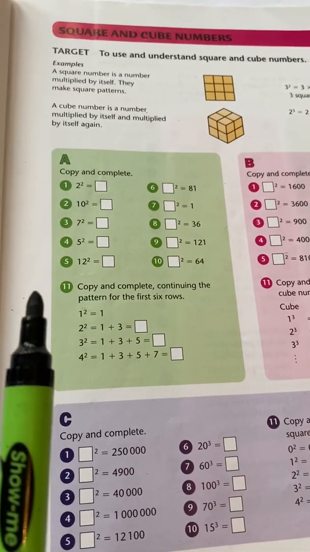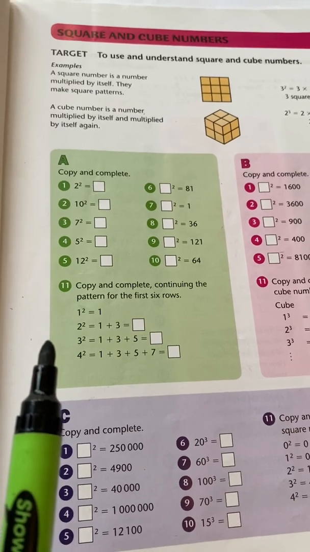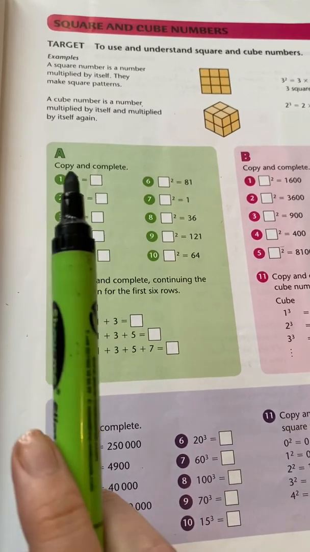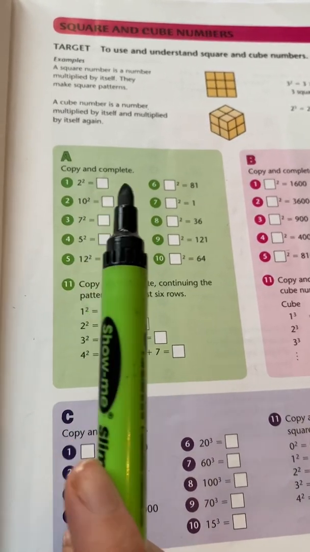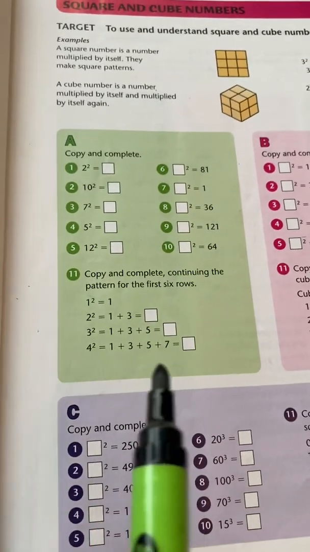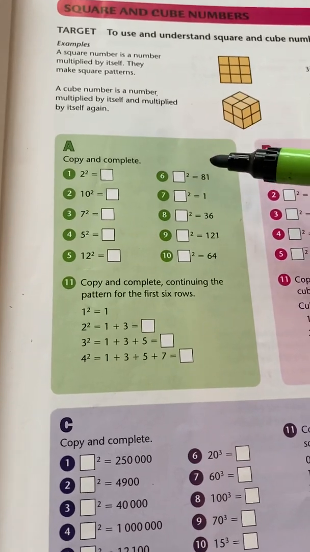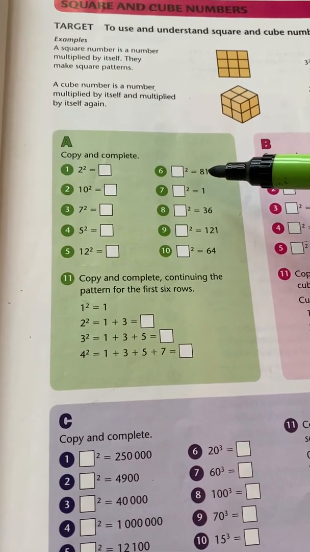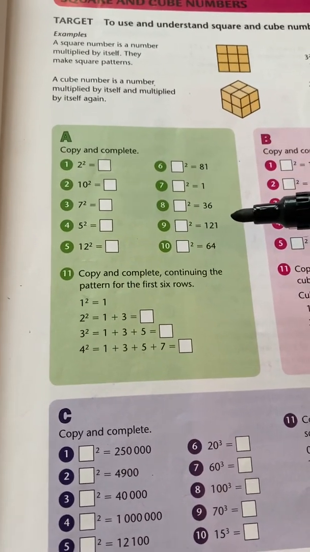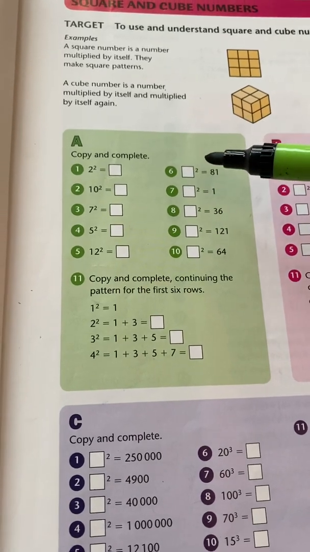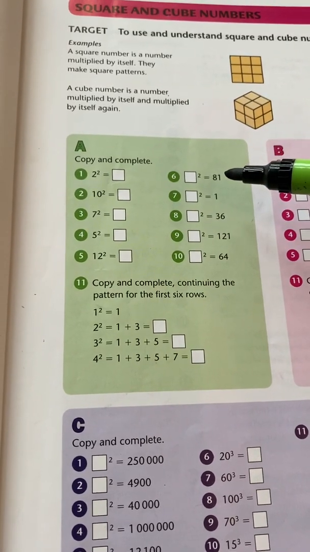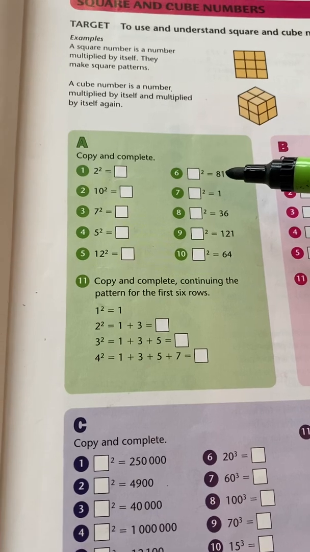So section A is just more practice of squared numbers. Okay, so 2 squared equals 2 times 2 equals. So you can work through that if you're really struggling and want some extra help. When you get to 6, it's backwards. So 81 is what squared. Okay, so what number do you times by itself to make 81? So you'll have to work through and try and work it out.